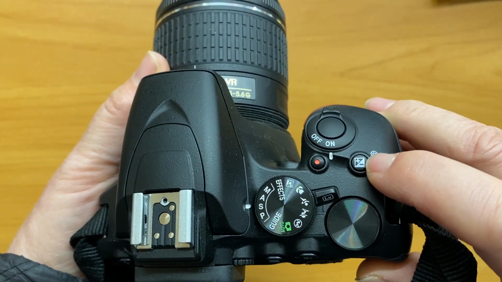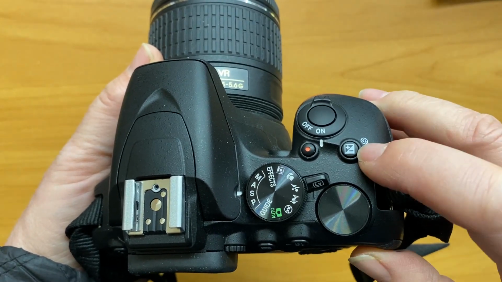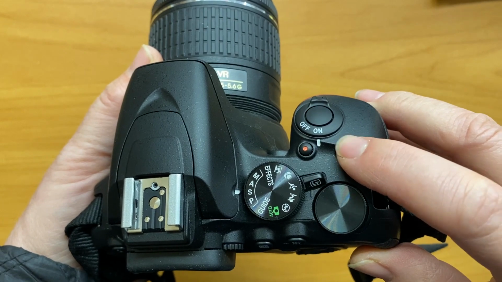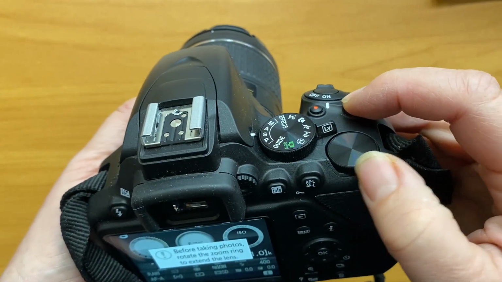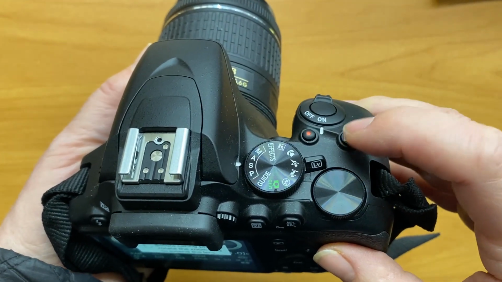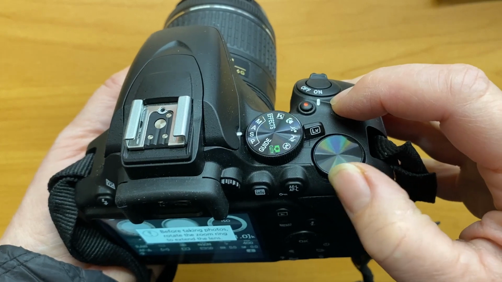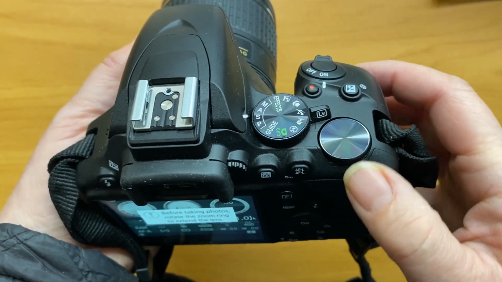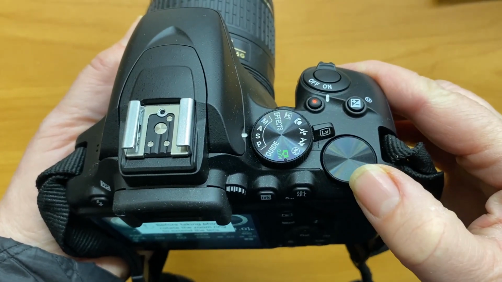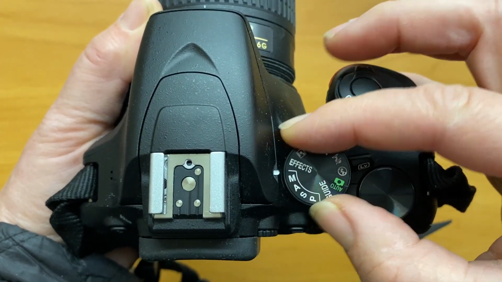This is the exposure compensation, but to actually change your aperture, you're going to go ahead and depress this button and at the same time rotate this dial. So to change the aperture, again, you press this little button and at the same time rotate this dial, and that's how you change the aperture. This by itself just changes the shutter speed.